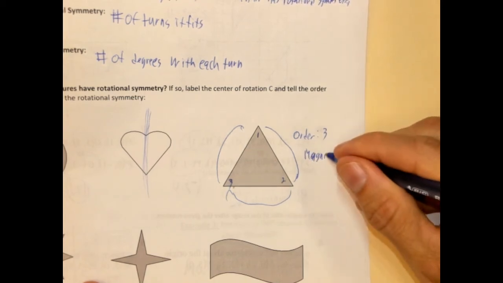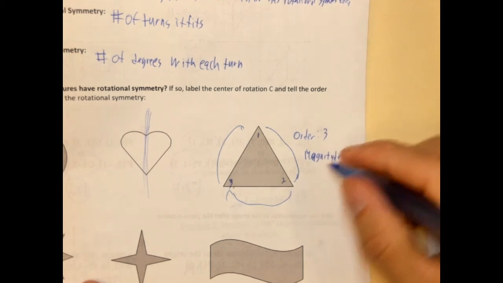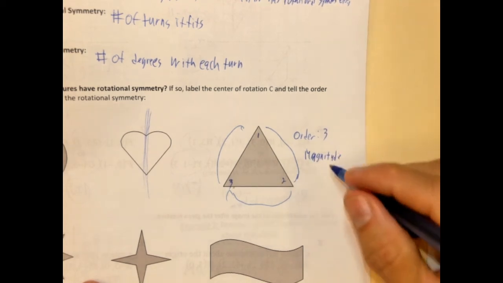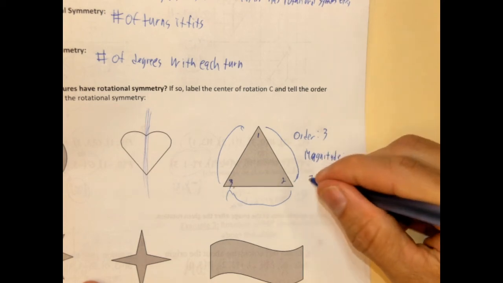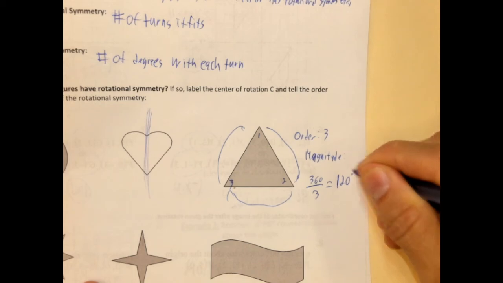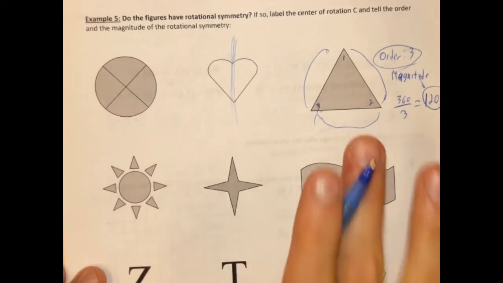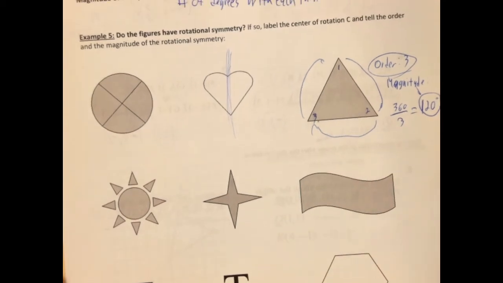You can see this. And then the magnitude is real simple. You take 360 and divide it by the order. And that's going to tell you what the magnitude is. So if I take 360 degrees and divide it by 3, it's going to be 120 degrees, and that would be the magnitude. I'm not going to do the rest of these because I want you to try these. I think it's kind of fun. It's almost like a puzzle.